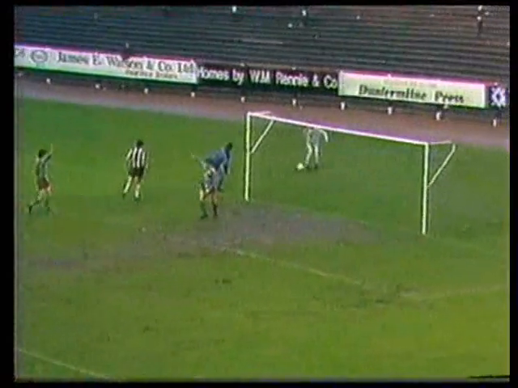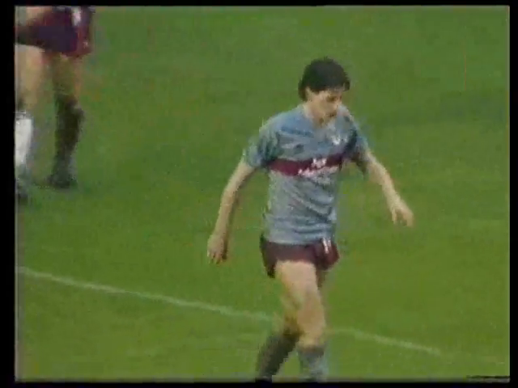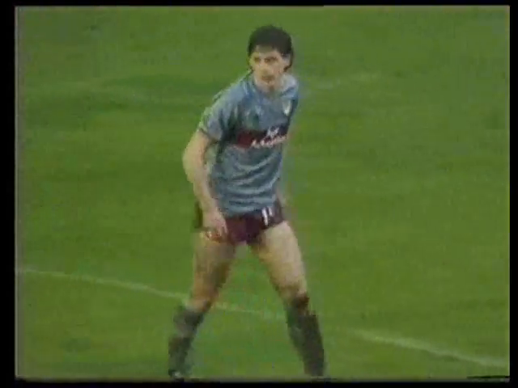Holt towards Trevor Smith. And a good tackle in the end from Willie Furphy to prevent that cross going in towards the Dunfermline strikers.